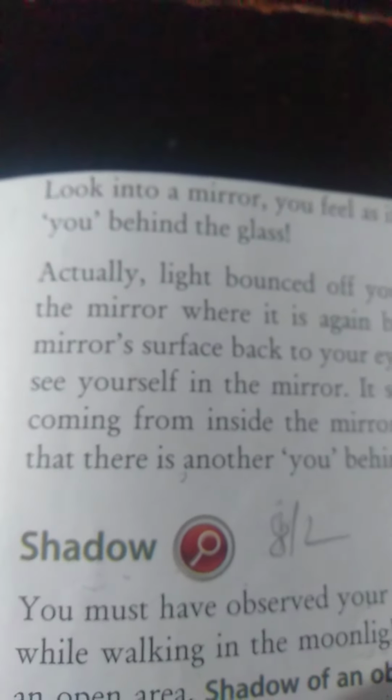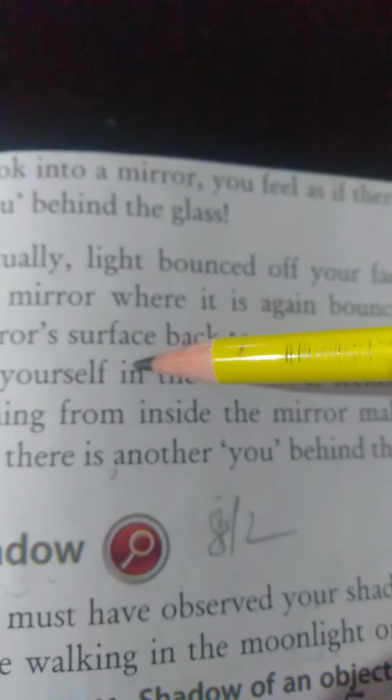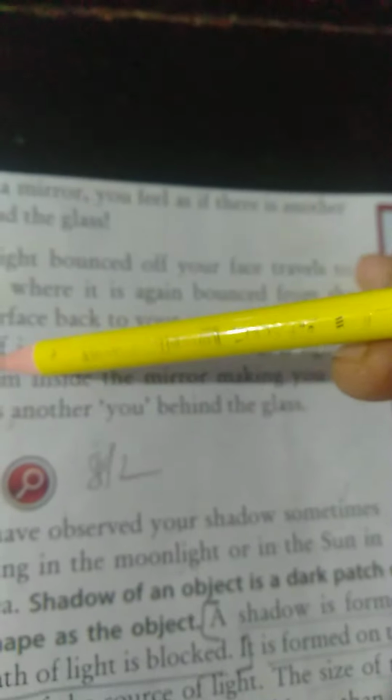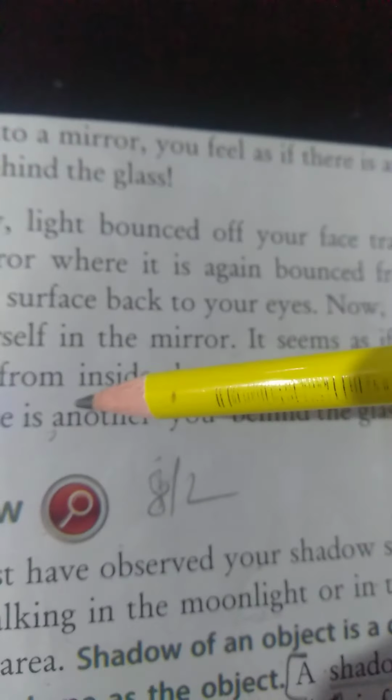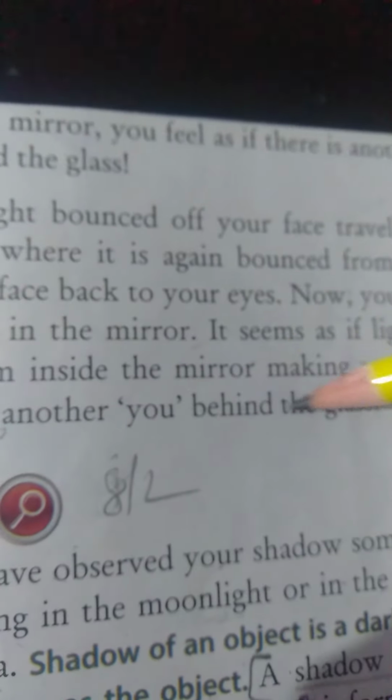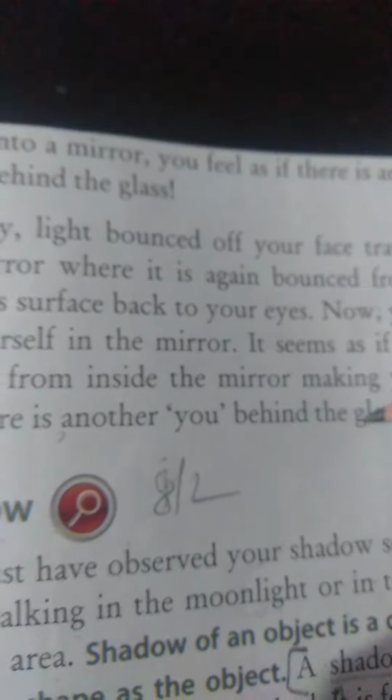Now you can see yourself in the mirror. It seems as if light is coming from inside the mirror, making you feel that there is another you behind the glass. Is it clear, children?